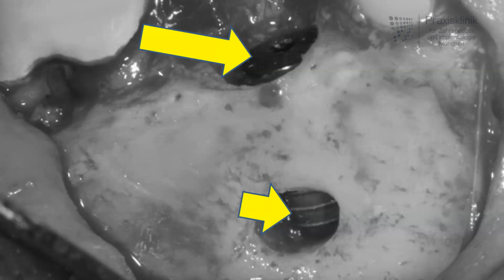And of course, if you take out the tooth, it has a different anatomy from a round implant. It is more an oval shape or rectangular shape, depending on which tooth you take out. So of course, you have to close both holes with any kind of grafting material.